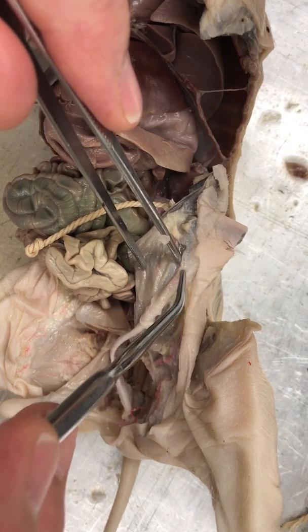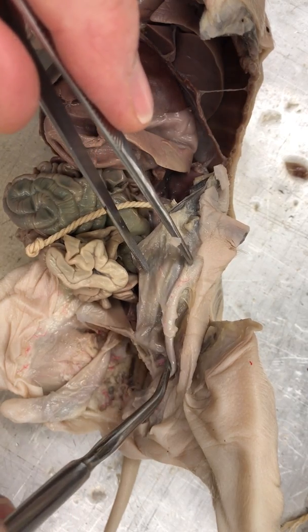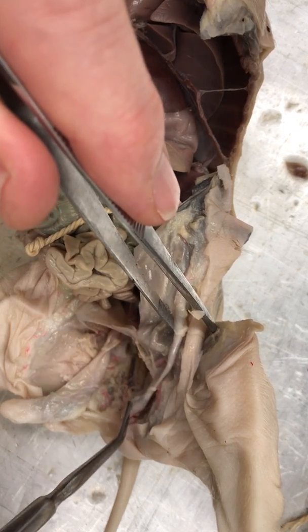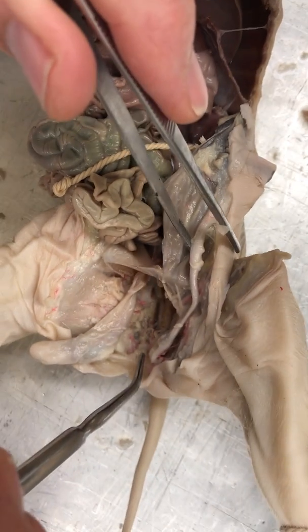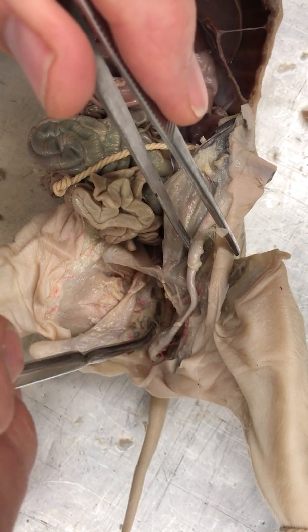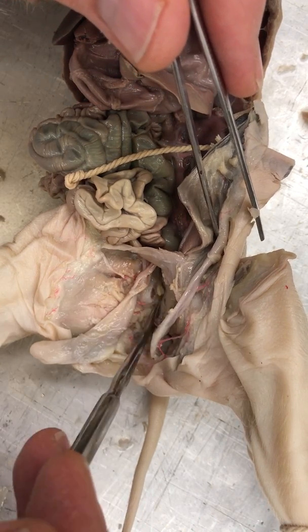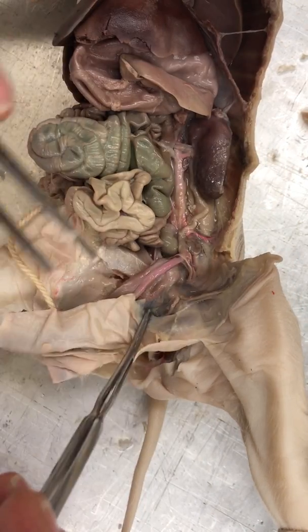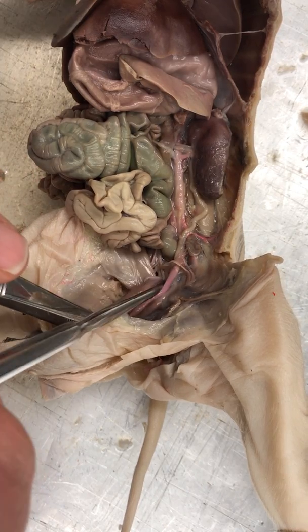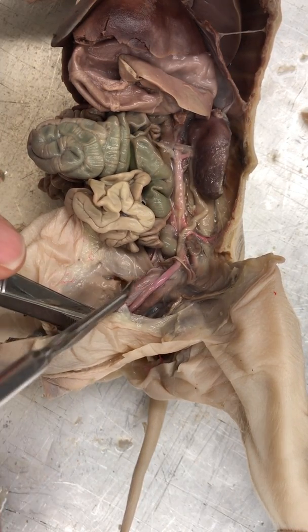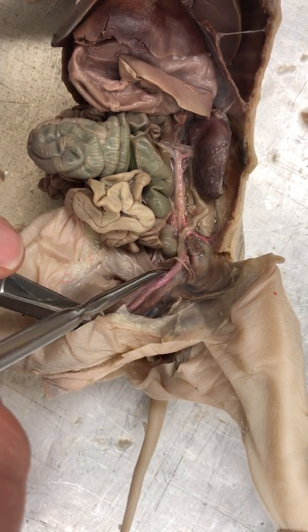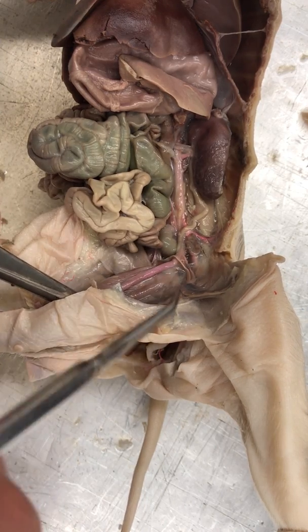So this runs all the way back, and it's underneath the skin. I've peeled it all the way back, and then it's just in front of the tail, and then it goes down. It goes underneath the pelvis. You probably can't see that very well. Underneath the pelvis, and actually connects with the urinary bladder over here. So the bladder has an opening that connects with the penis.